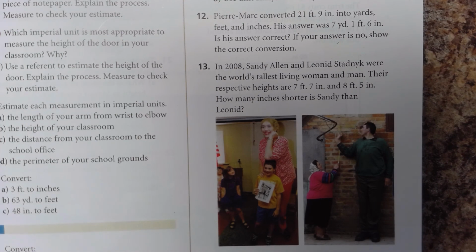So 12 and 13 are not difficult questions. Most difficult question you have in your homework is 8C. We did that one together, and you can certainly do it again on your own if you want to get a little extra practice. But as I said, I'm not going to be assigning any long distances.